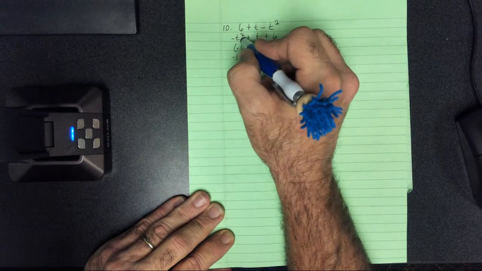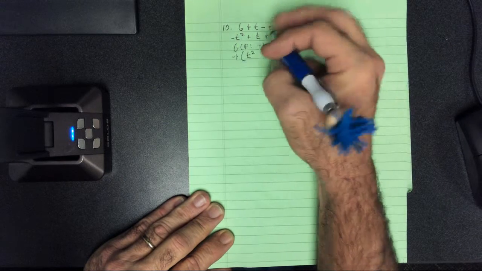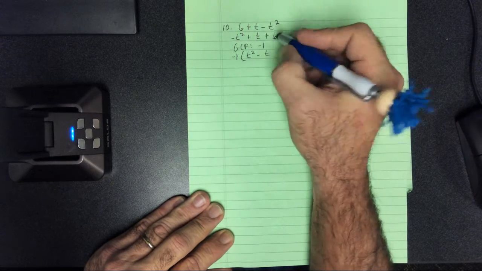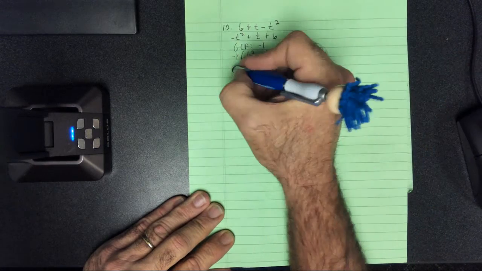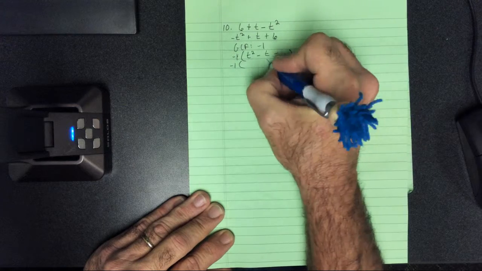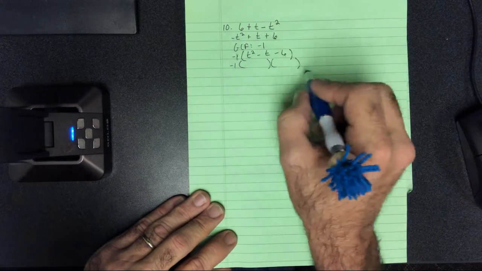So a negative t squared divided by negative 1 makes that a t squared. T divided by negative 1 makes that a negative t. 6 divided by negative 1 makes that a negative 6. So we're going to bring down a GCF and then write the t squared minus t minus 6, factor that and put that in parentheses.